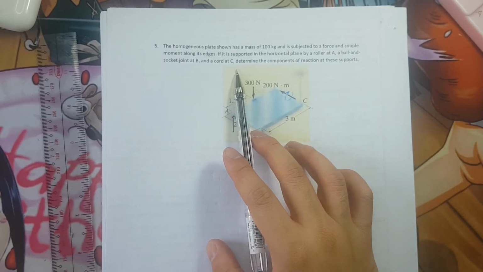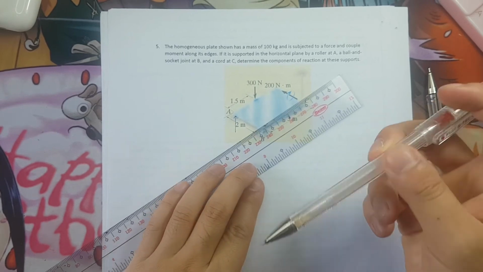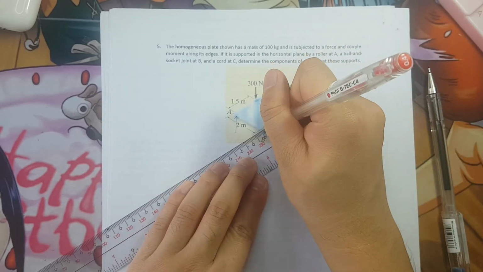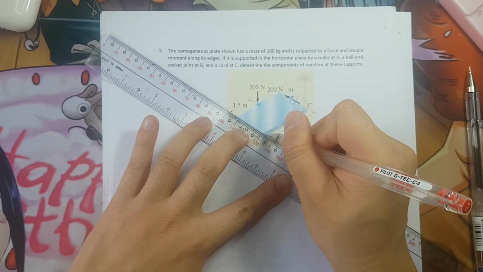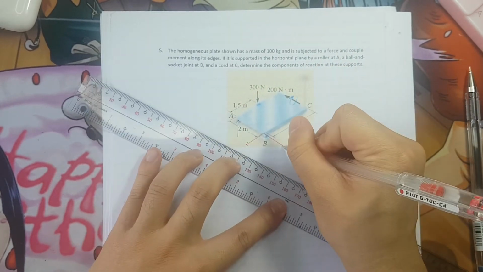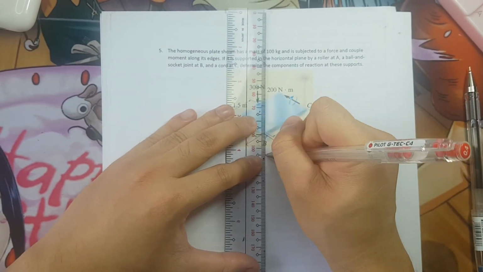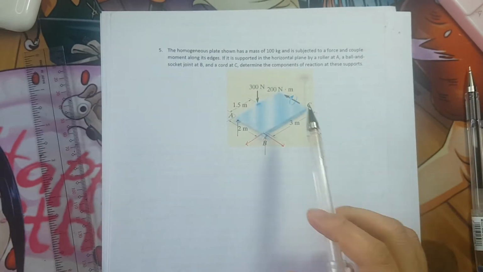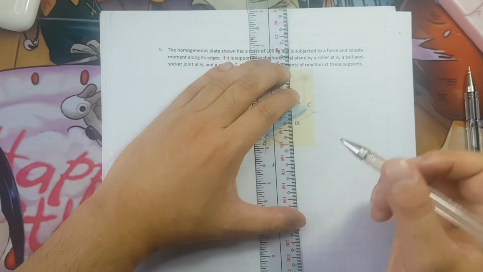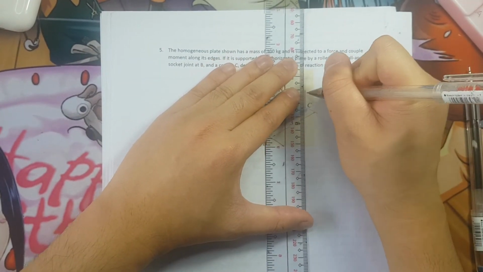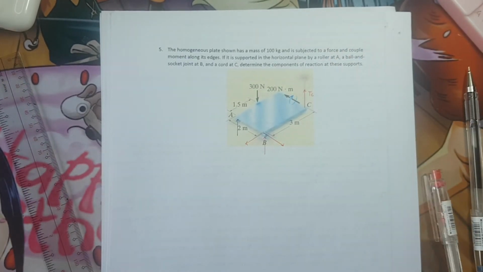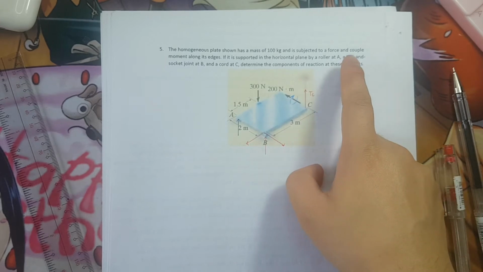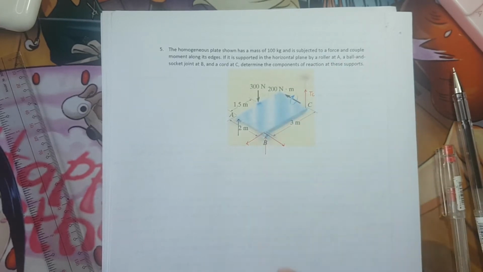So since we have a ball and socket at joint B, we will be having 3 reactions. So with respect to the 3 dimensions, or 3 axes. Okay, and a cord at C. So we have a cord at C, so we will be having, let's say, tension C. Determine the components of the reaction at this support. Okay, so that is our diagram.